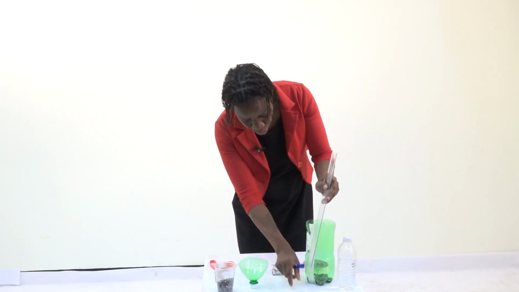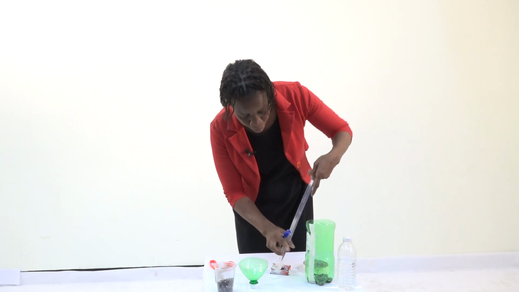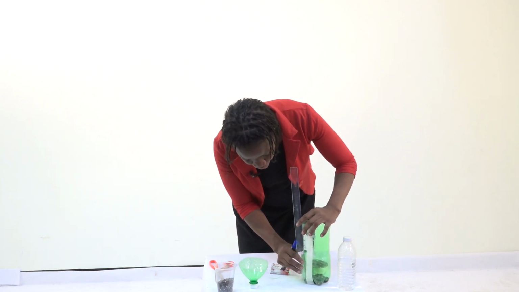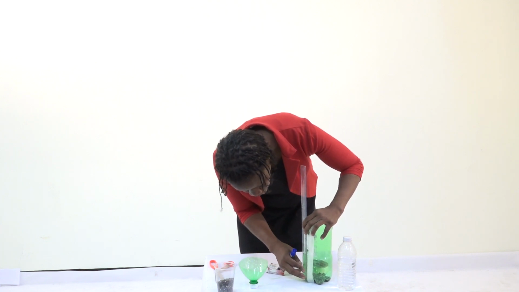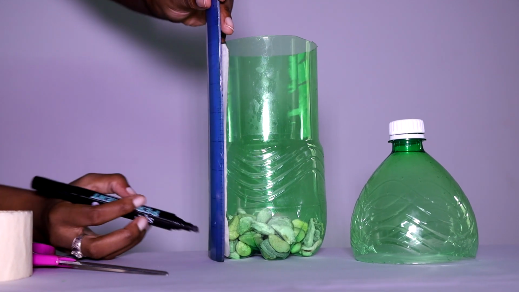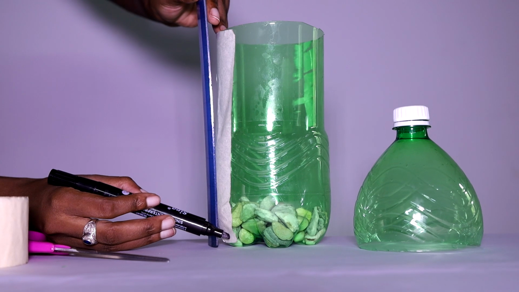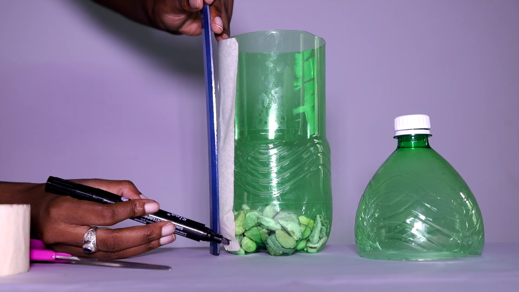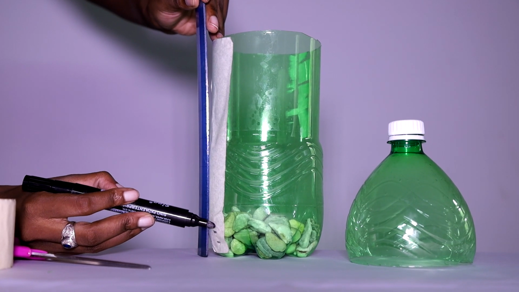Now, sometimes when the weather is being reported, you will hear that you're expecting so many inches of rainfall, right? But of course, because we're thinking metric, we want to mark this off in centimeters. So you just mark off 1 centimeter, 2 centimeters, 3, and we go all the way to the top.